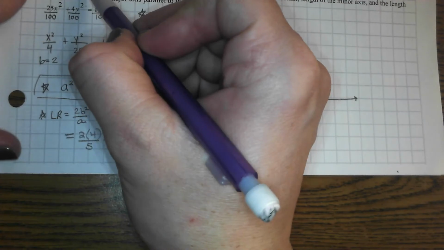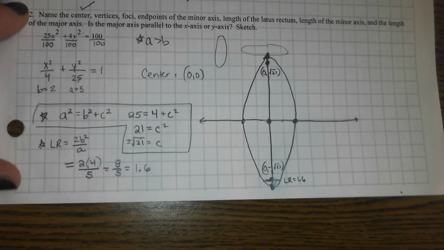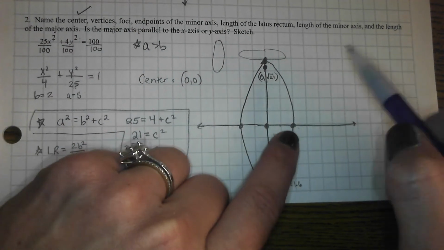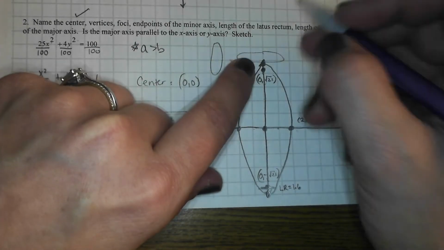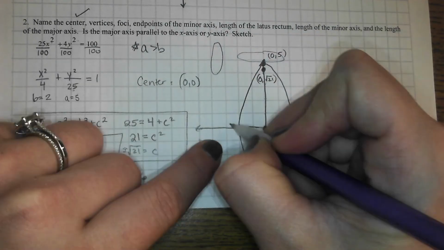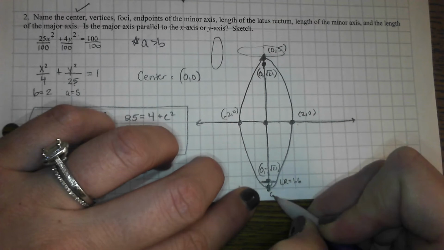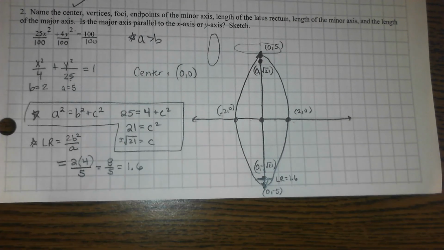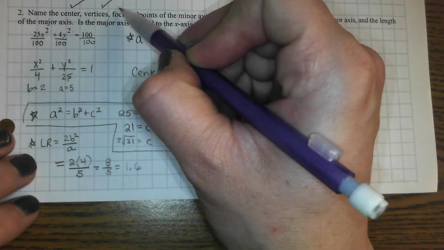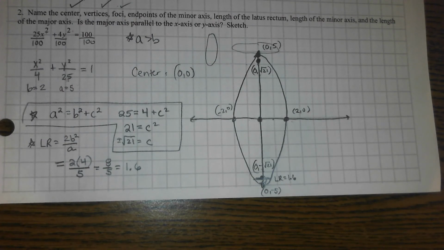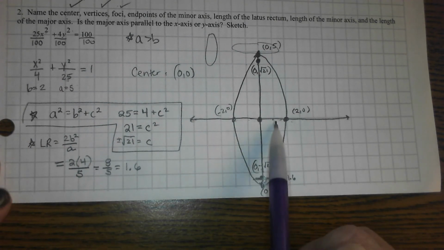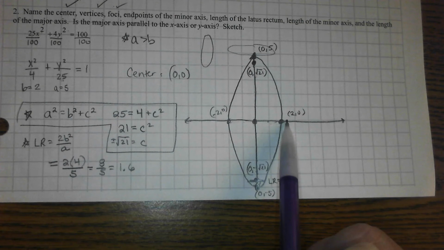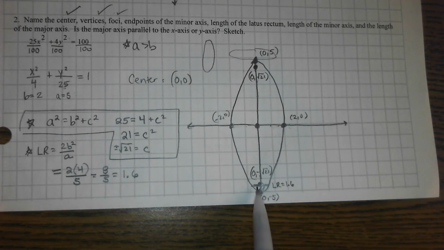So name the center. If I'm going through the instructions now, we named the center. The vertices are your 4 corner points. You just label that right on here. This one's 2, 0. This one's 0, 5. This one's negative 2, 0. And this one's 0, negative 5. So we've named our 4 vertices. Our foci we already did. Endpoints of the minor axis, we already have those. I guess I counted those in the vertices, but endpoints of the minor axis are labeled. Length of the latus rectum is labeled.